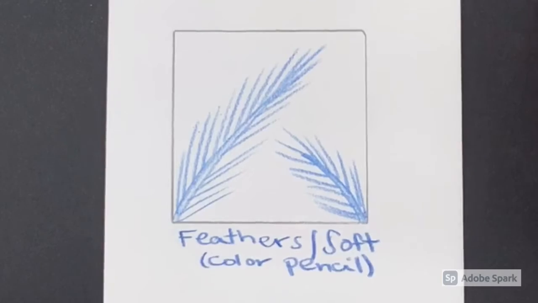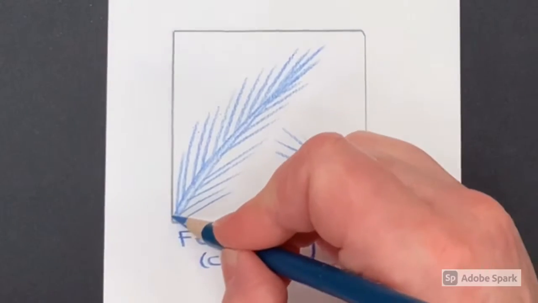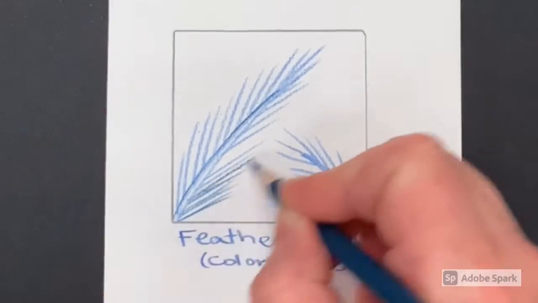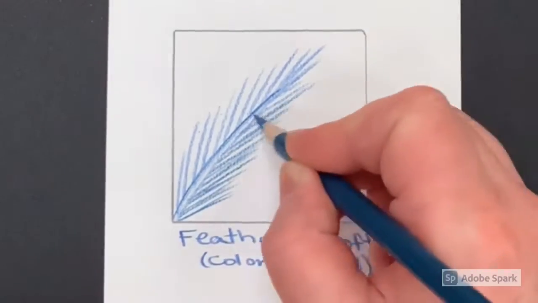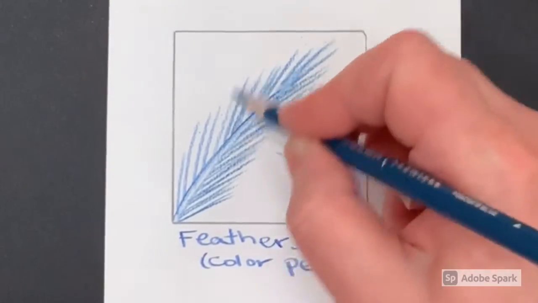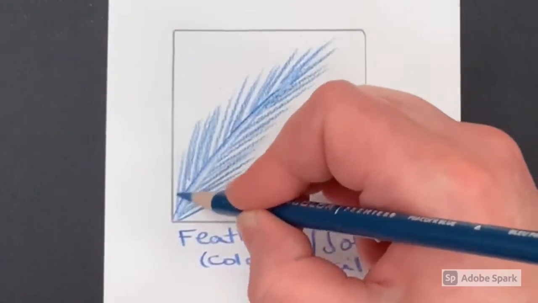After you're done adding your lighter color pencil, you're going to take a nice, sharp, darker version of that color pencil so you have value. You're going to continue the process. Towards the quill, you press hard, you lift up so you get a softer ending to each line for the feather texture.